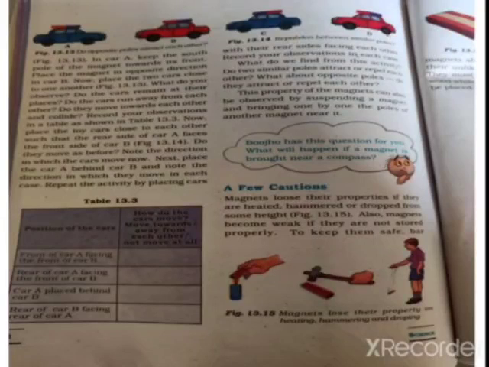The last point of this lesson is how a magnet can be demagnetized. Magnets lose their properties if they are heated, hammered, or dropped from some height.